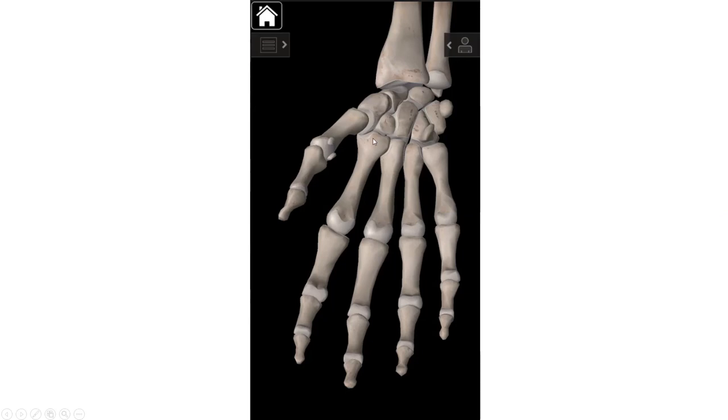So if you oppose, you can make kind of the OK sign, or you can bring your thumb to your middle finger, ring finger, etc. And the important part about that is that ability to abduct the thumb allows us to grip things, allows us to grasp. And so the shape of this joint is really, really important. So that is the first carpo-metacarpal joint, or CMC joint is the abbreviation.